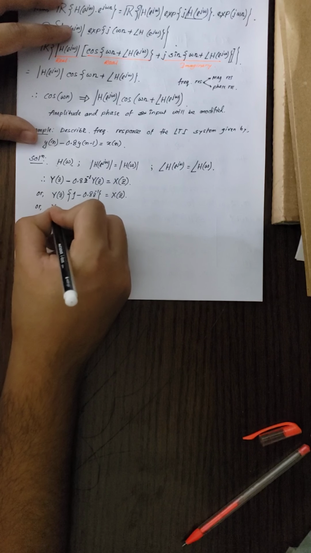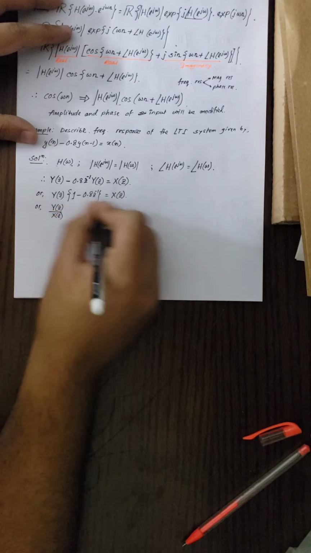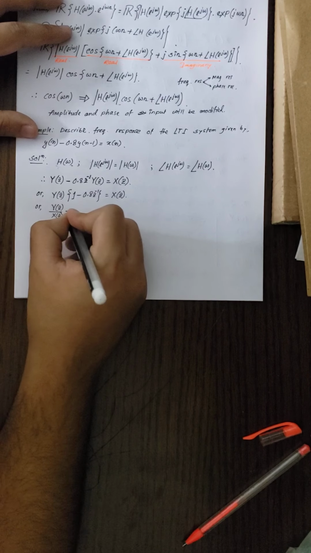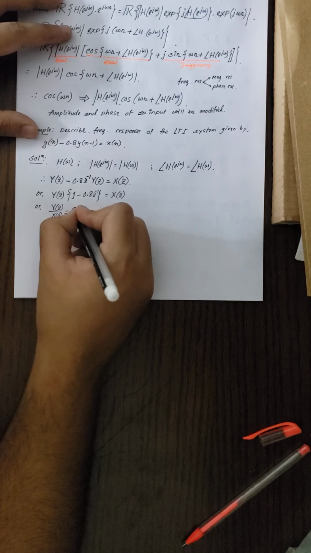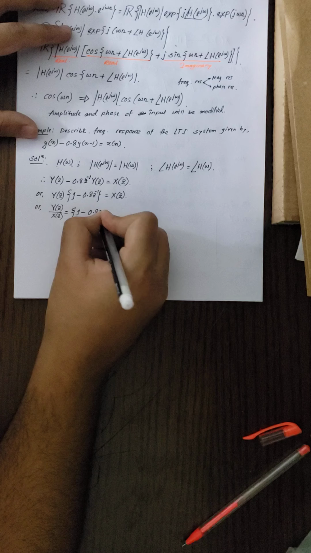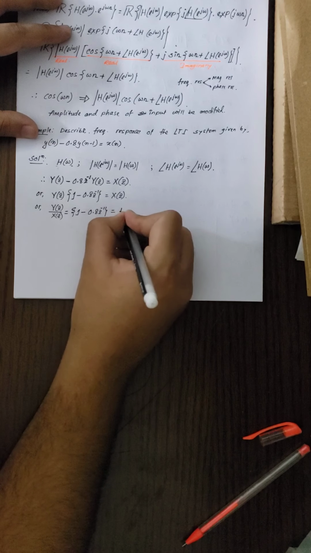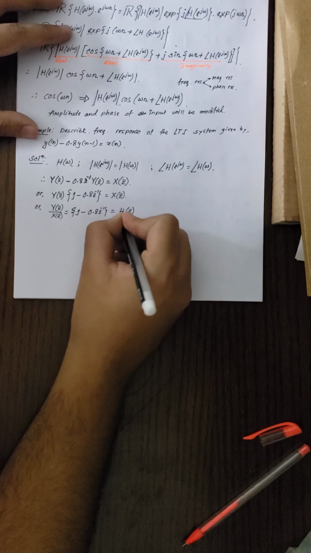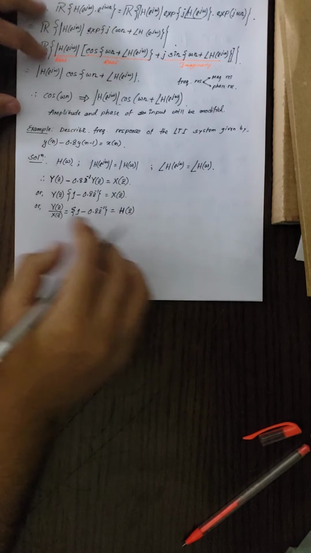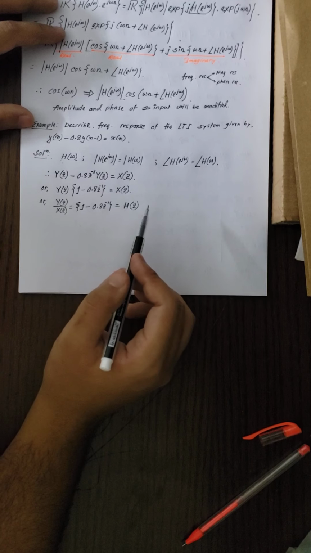Or we can write Y of z over X of z, dividing both sides by X of z, to be equal to 1 over 1 minus 0.8 z inverse. This is nothing but our system transfer function, or the system gain. So we have found the transfer function of the system.